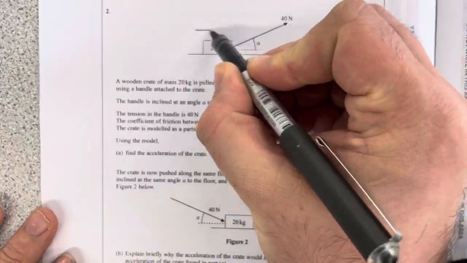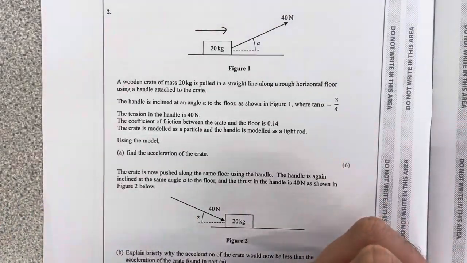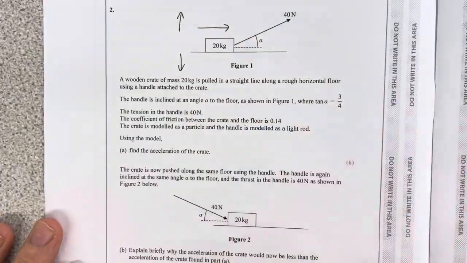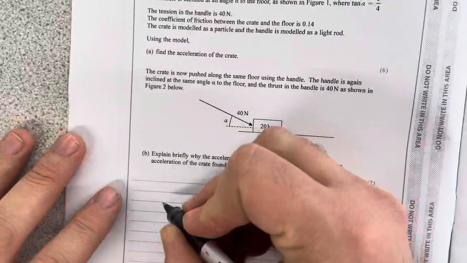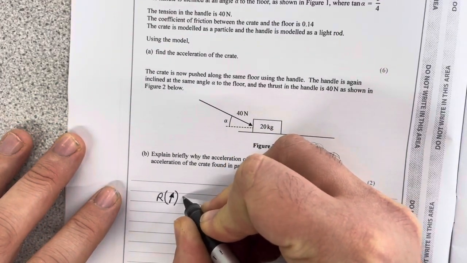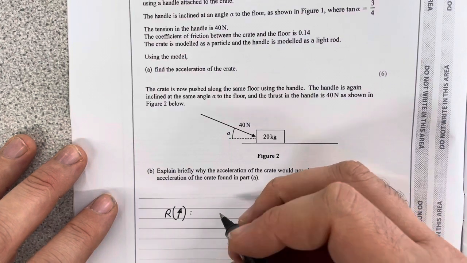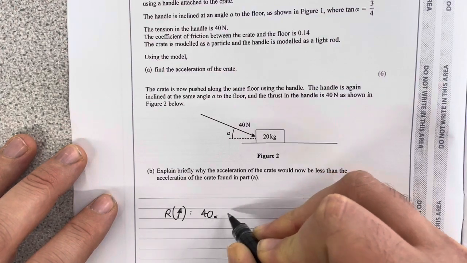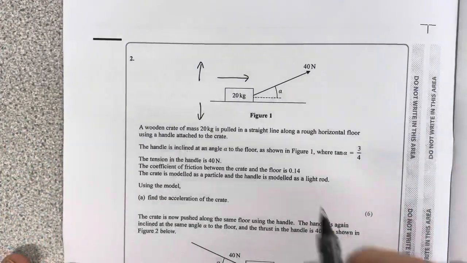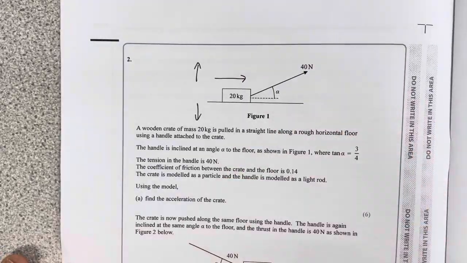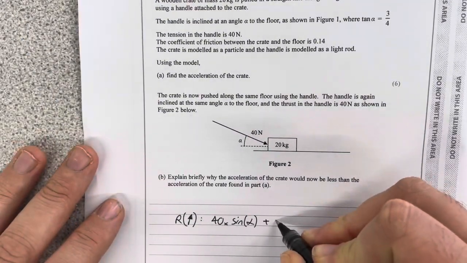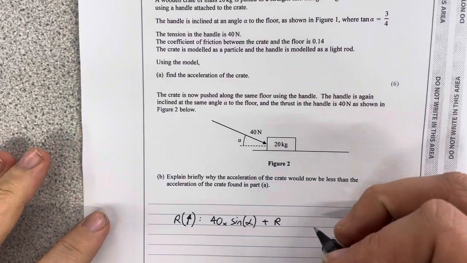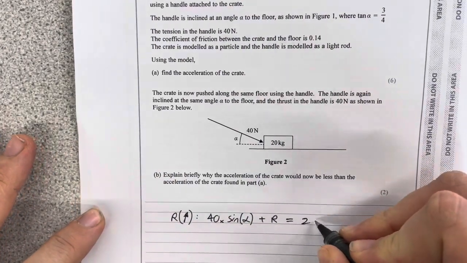Okay, so it's moving along the horizontal floor. So that means vertically, we're not going to have any movement, which means the forces up must equal the forces down. So let's just resolve vertically first of all. Resolving vertically, forces up, we've got 40 times sine of alpha. Okay, that's the upward component of this force, plus the reaction force of the floor onto the box. And that must equal the weight, which is 20 times 9.8.